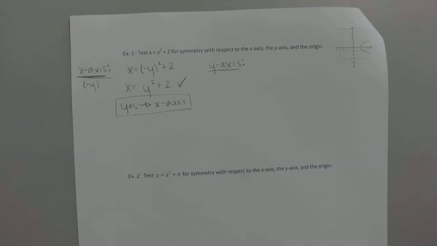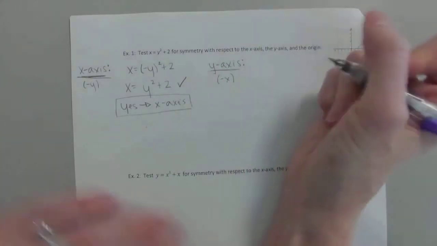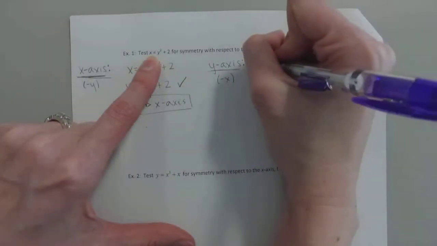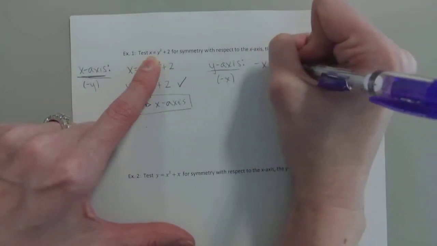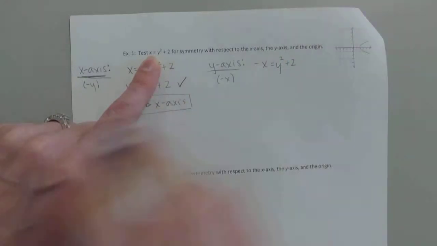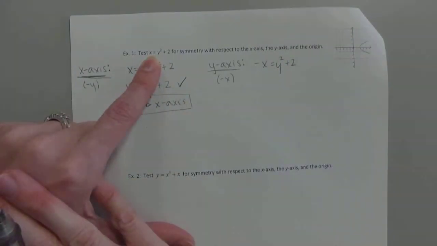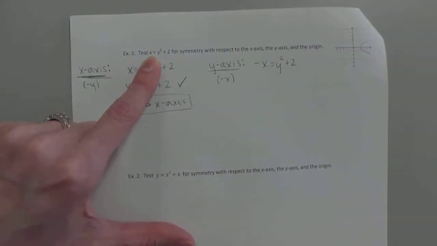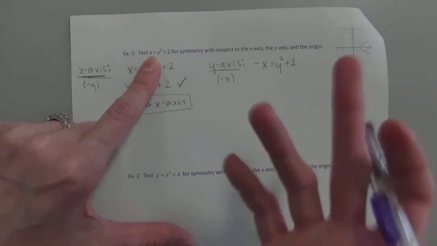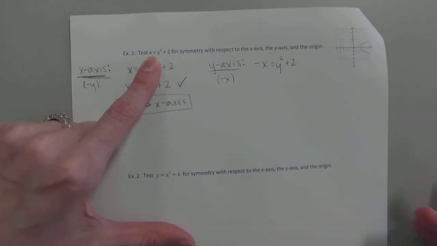How are we going to test y-axis symmetry algebraically? We're going to plug in a negative x. Remember, whatever symmetry you're testing, you're plugging in a negative of the opposite. So since we're testing y, we're going to plug in a negative x. In our equation, we're going to write negative x equals y squared plus 2.